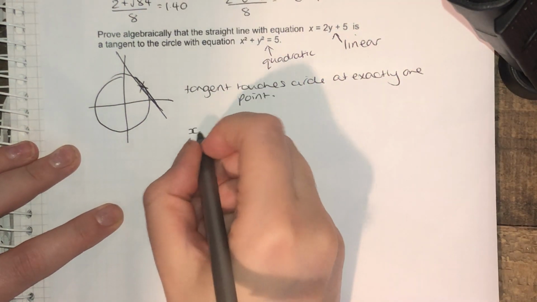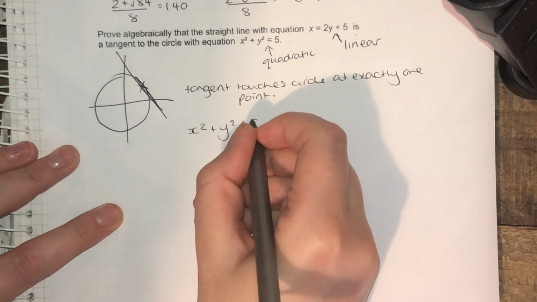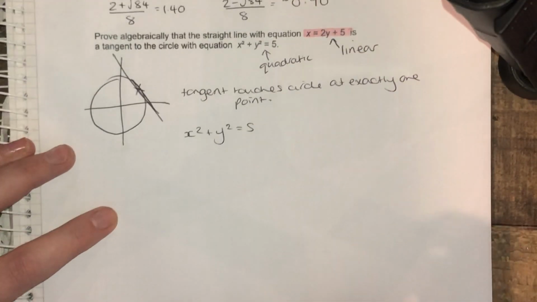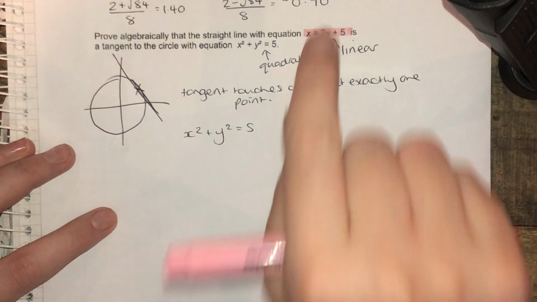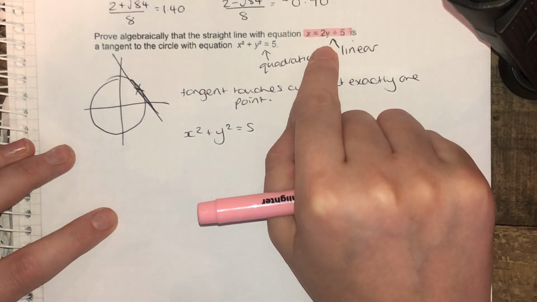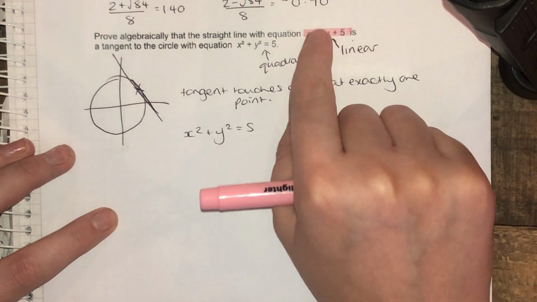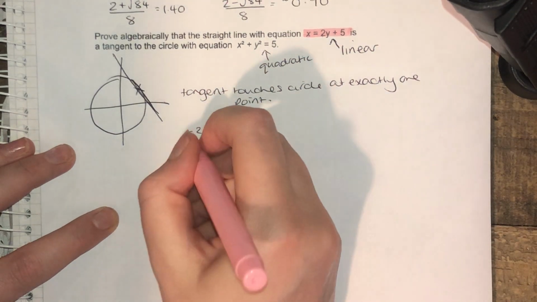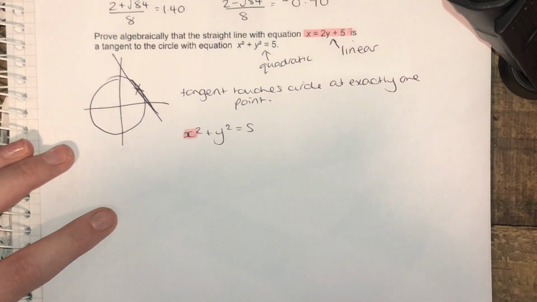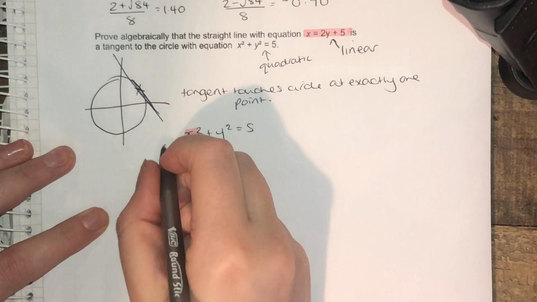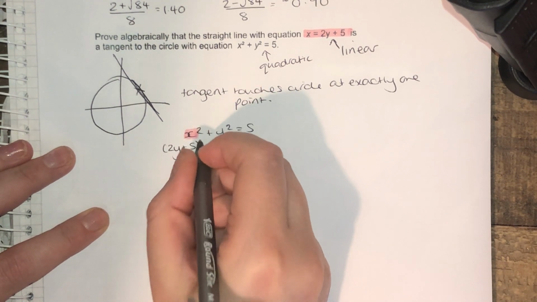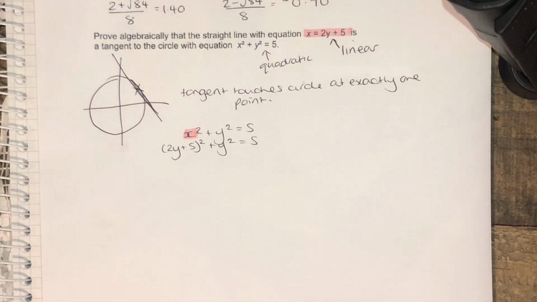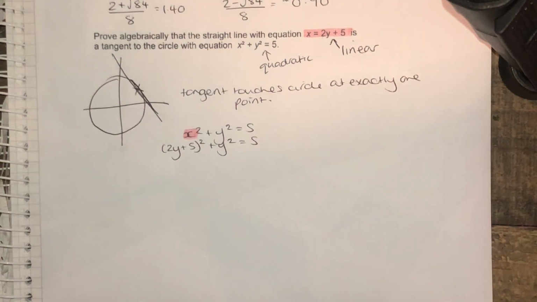So, same as before, I'm going to write out my quadratic to start, and then I'm going to take my linear equation and I'm going to substitute that in. So it's in the form of x equals, which means it's nice and easy to substitute in the right hand side of it into where the x is in the equation. So I'm going to replace that x with my linear. So I get 2y plus 5 squared plus y squared equals 5. And I just need to tidy that up and solve it now.